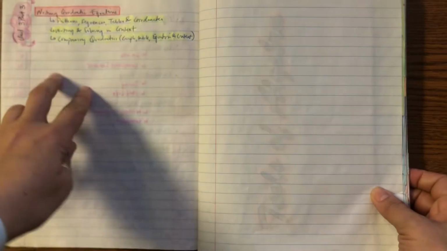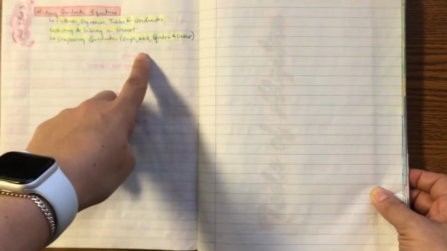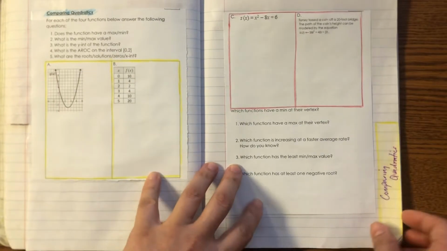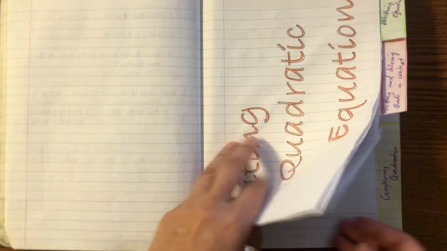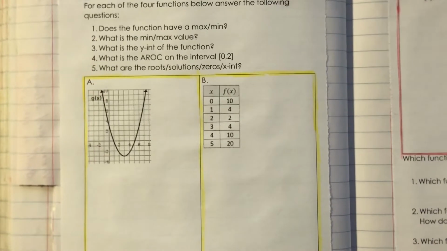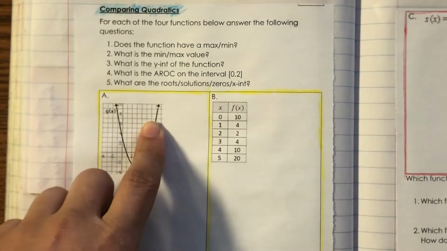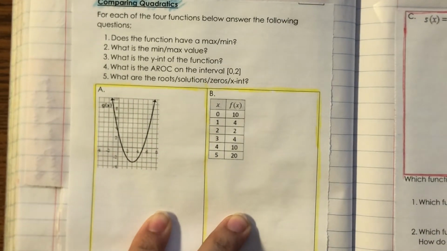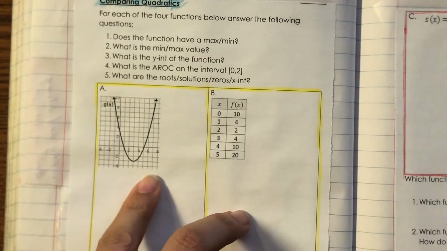Right, so we're going to take a look at comparing quadratics from a graph, table, equation, and in context. So this one you don't need to make a tab, it was already made, so we're good to go. I'm going to look at each one first, so let's take a look at a graph. And again, this is just a review, so if I'm going too fast, you just need to go back to the beginning of quadratics and take a look at those videos.